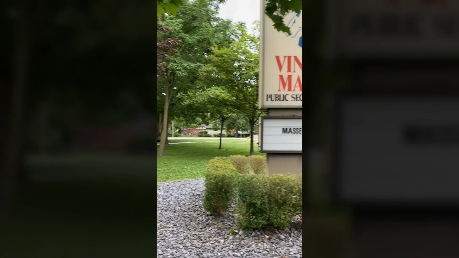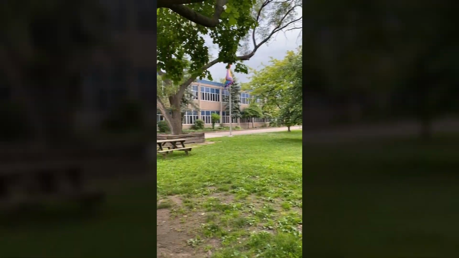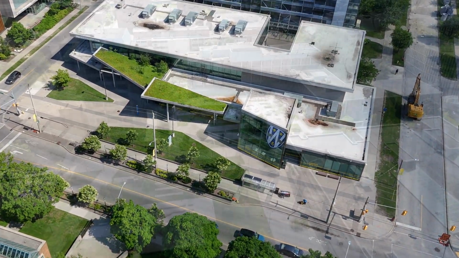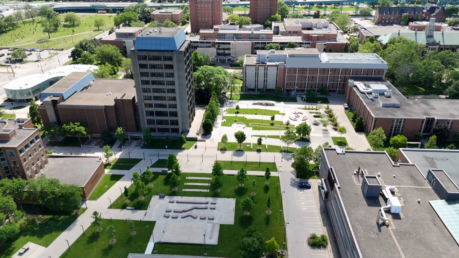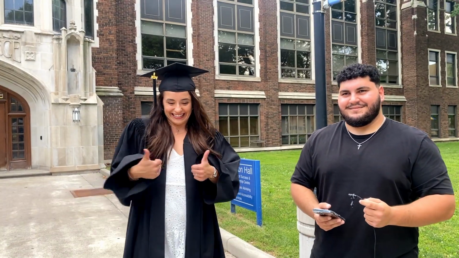Here is where you were. And here is where you will be, or even are right now. Big jump, right? We know, and we hear you. Don't get me wrong, transitioning from high school to university is so exciting.